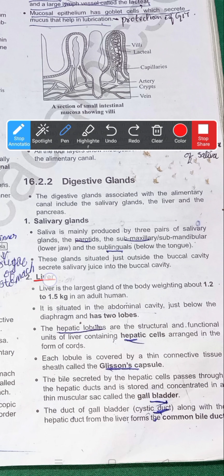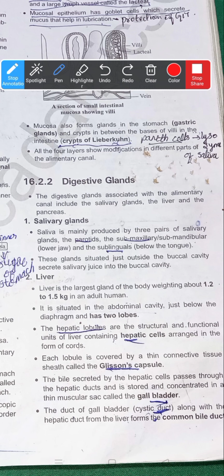Next, the liver is the largest gland in the human body, weighing around 1.2 to 1.5 kg in an adult human. It is situated in the abdominal cavity just below the diaphragm, and it has two lobes, the right lobe and the left lobe. The hepatic lobule is the structural and functional unit of the liver. This is your previous year NEET question. The hepatic lobules are lined by hepatic cells, which are arranged in a cord-like structure.